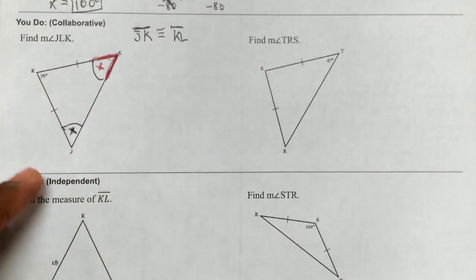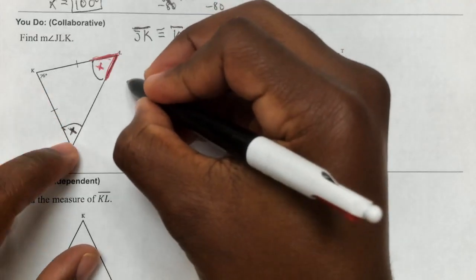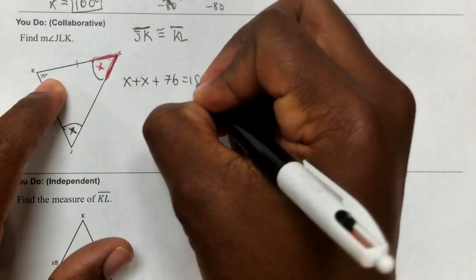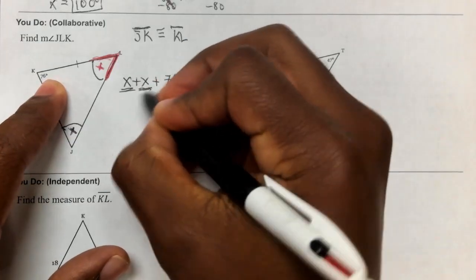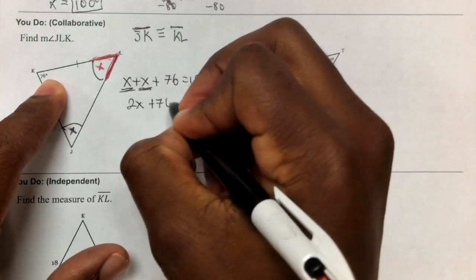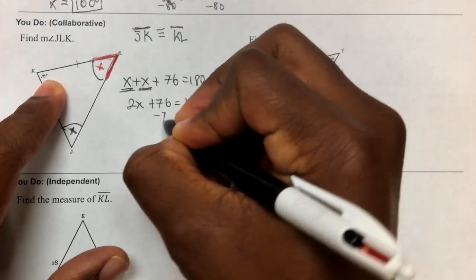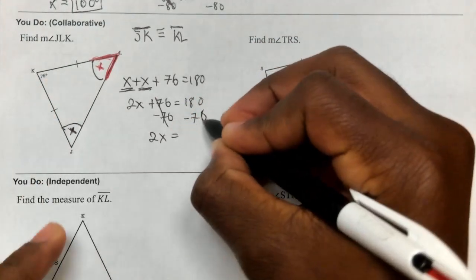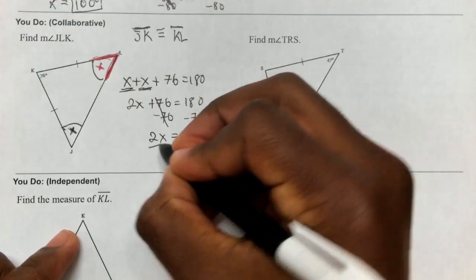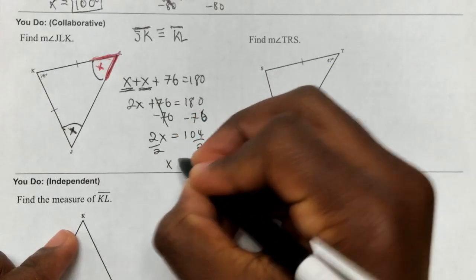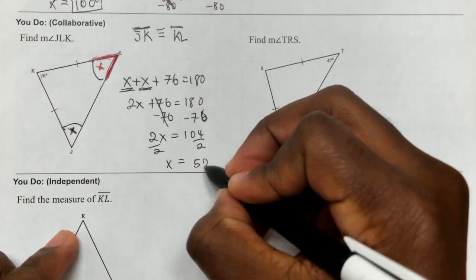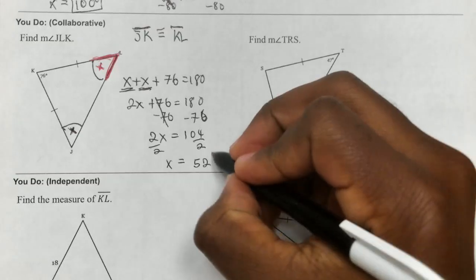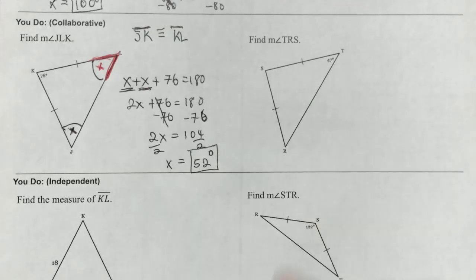So we could use the sum of all angles in a triangle. So we could say that x plus x plus 76 is equal to 180. x plus x is 2x, plus 76 is equal to 180. Subtract 76 from both sides. 2x is equal to 104. Then we divide by 2, so x is equal to 52. So 52 degrees. Okay, so let's try the next one.